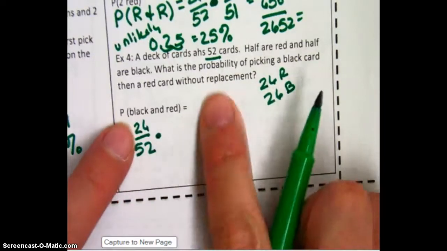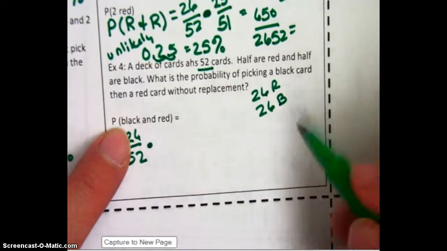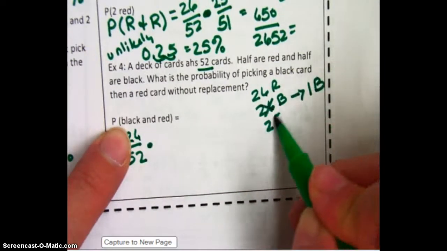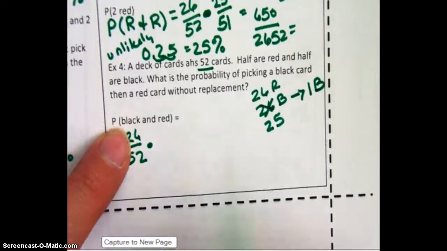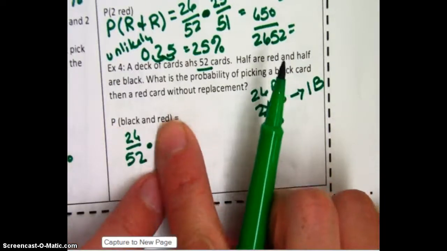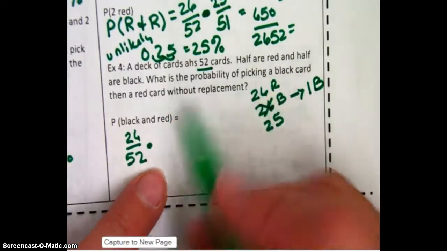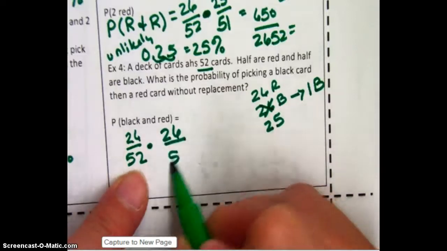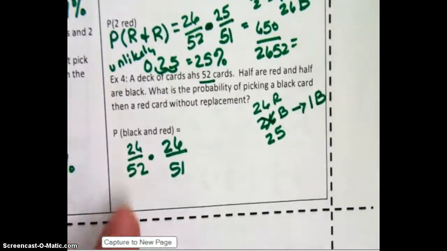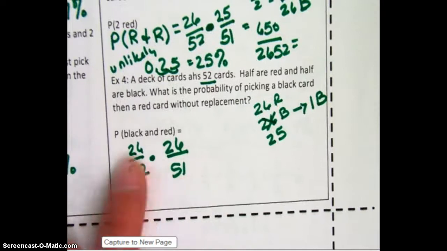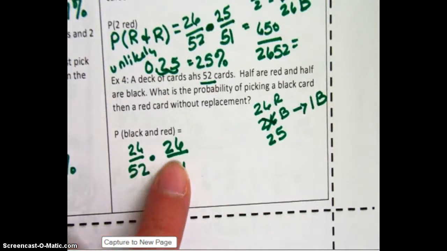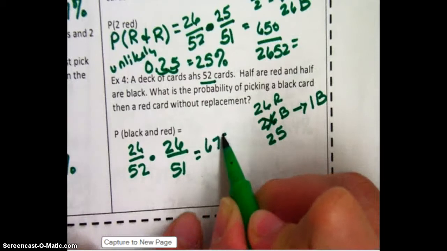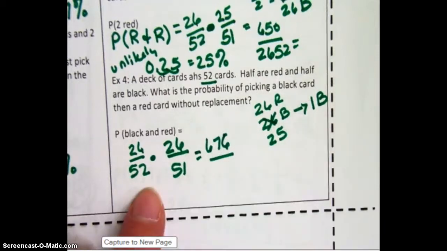Then without replacing it, when you go to pick this first black one, you're going to pull out one black. There's no longer 26 cards, there's only 25 cards. When you go to pick the red one on the second time, there's still 26 red, so that hasn't changed. But instead of 52 cards, there's only 51 cards. So there's only 51 cards here. 26 times 26 is 676, and 52 times 51.